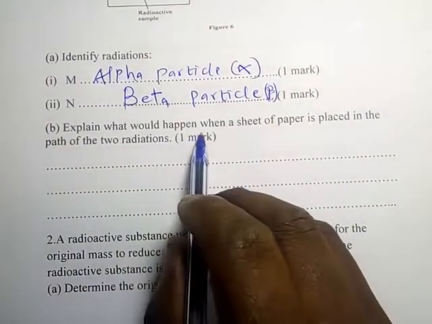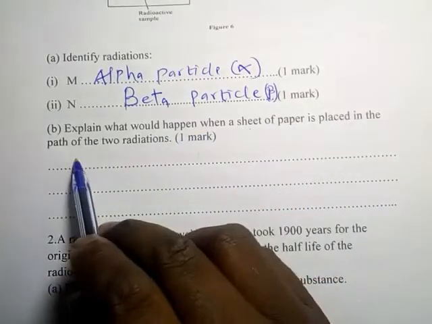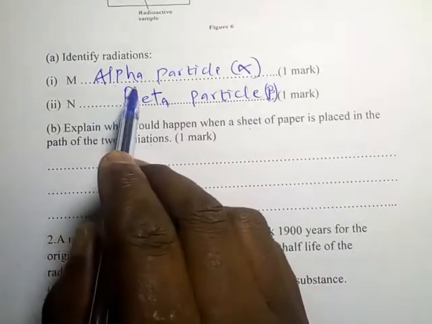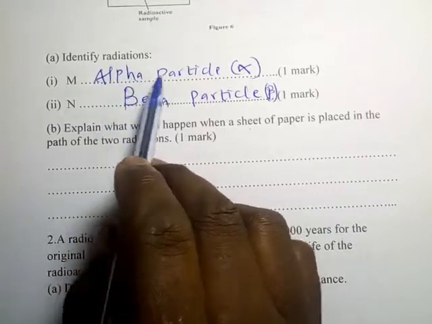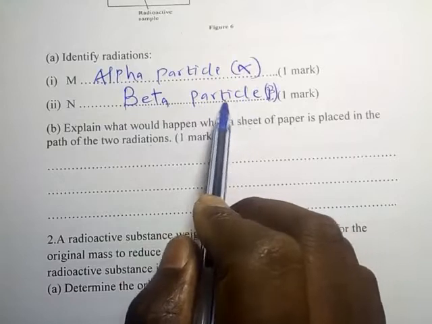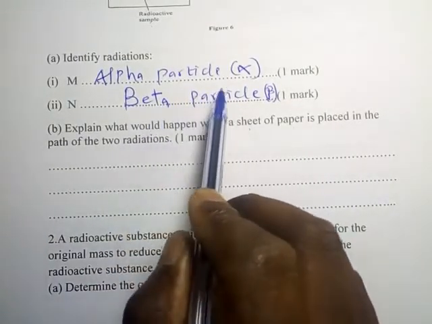Explain what would happen when a sheet of paper is placed in the path of the two radiations. If it's a sheet of paper, then alpha is going to be blocked. From the characteristics we learned, you should know that beta will pass through, because beta is only blocked by an aluminum sheet.